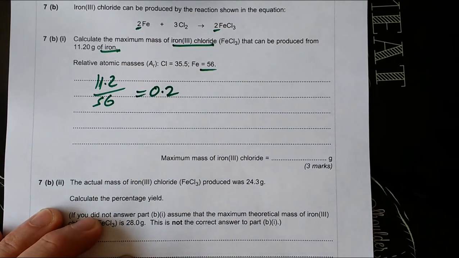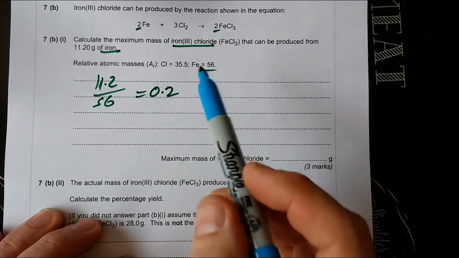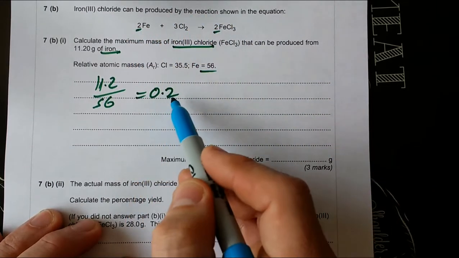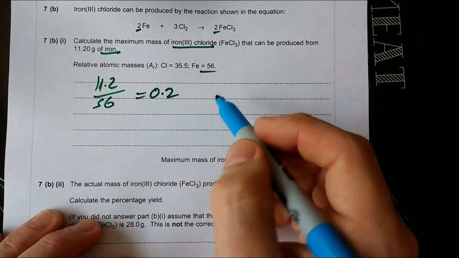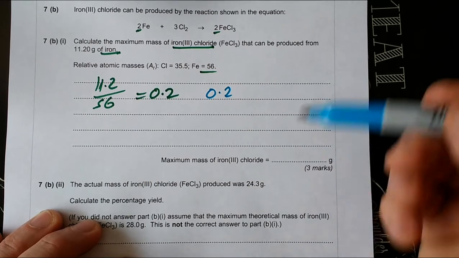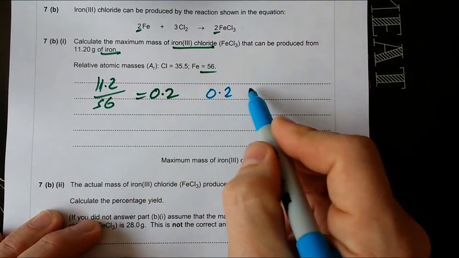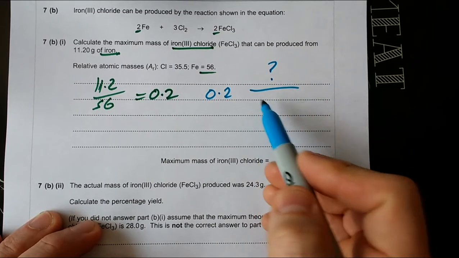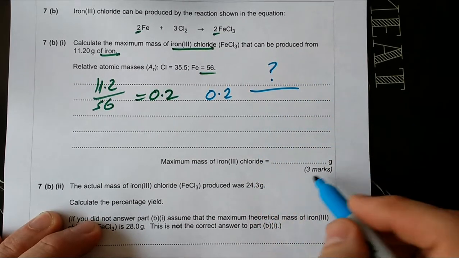The next thing to do is to look at the iron chloride. Now we know that it's a 1-to-1 ratio, so if you've got 0.2 moles of iron, you're going to have 0.2 moles of the iron chloride. You just need to rearrange this equation because you're looking for the unknown and you need the MR of the iron chloride here. So you have to do a little bit of spade work, but it's for 3 marks, so it's no problem.